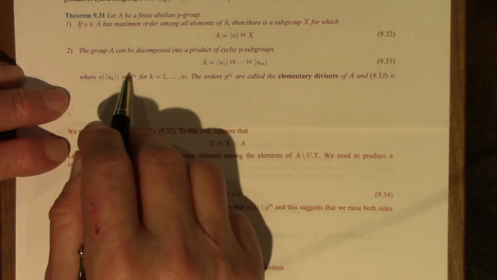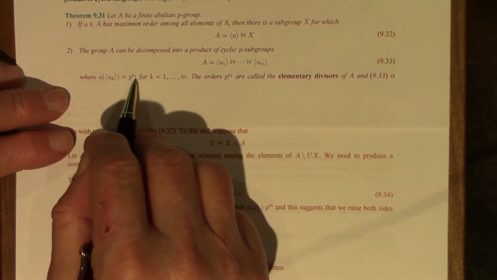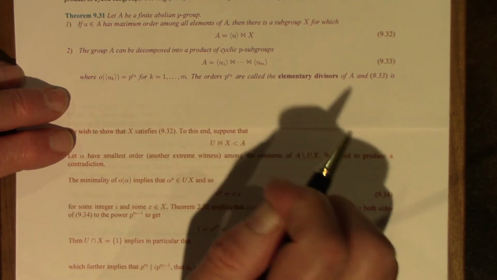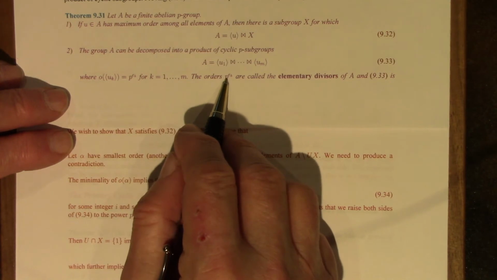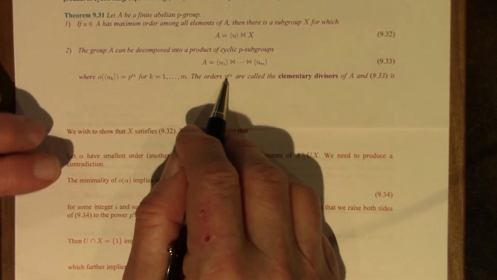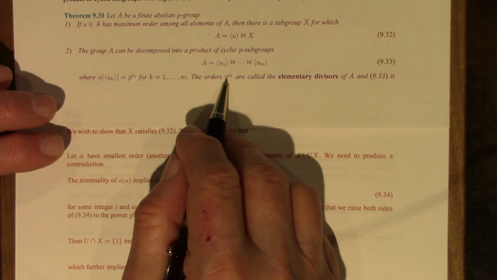The order of Uk is going to be a power of P, P to the Ek. These orders, P to the Ek, they don't have to be distinct, and that's very important to keep in mind.